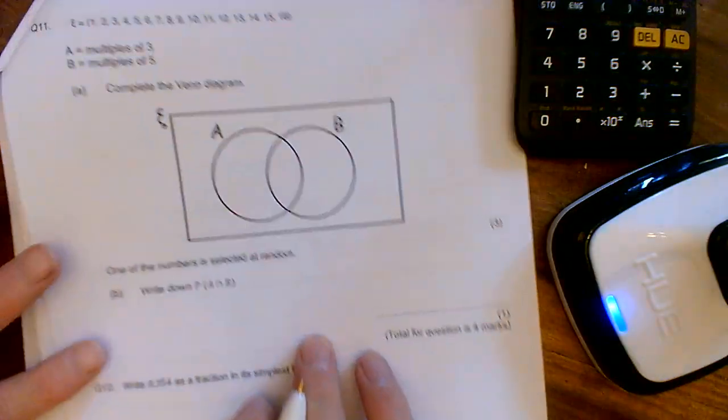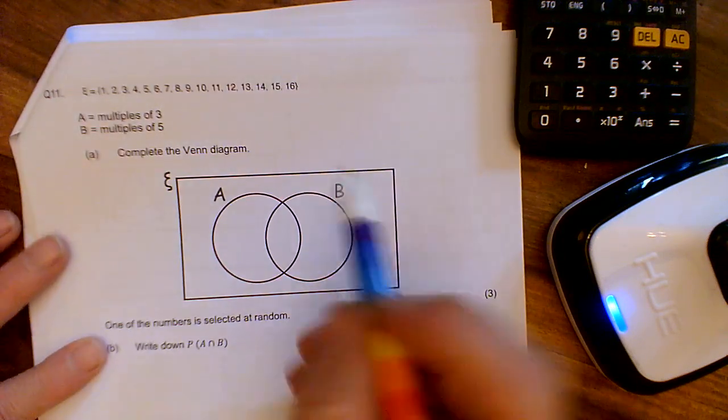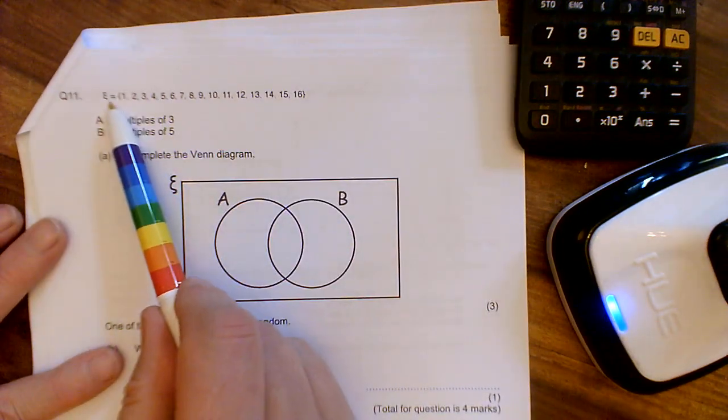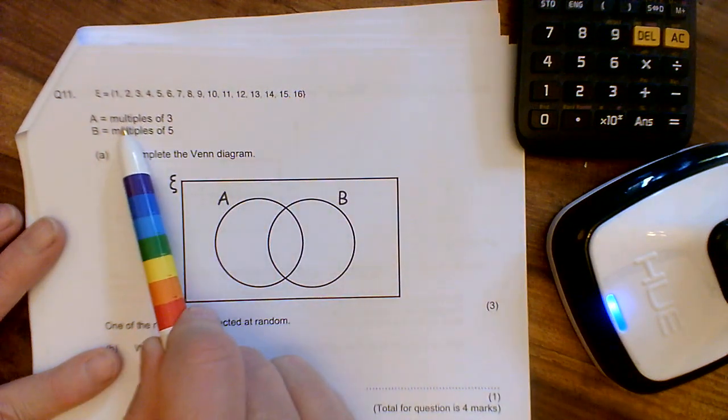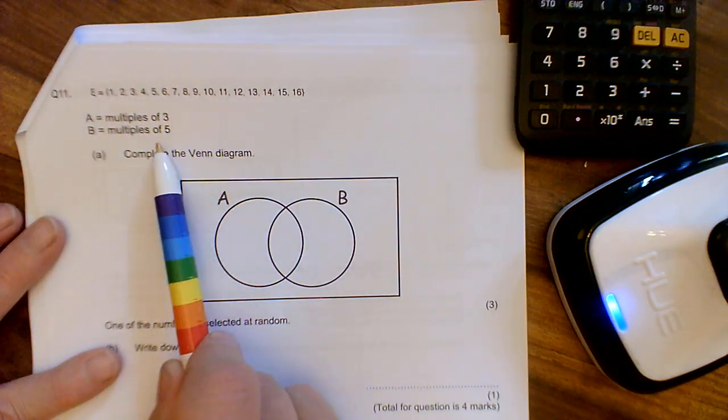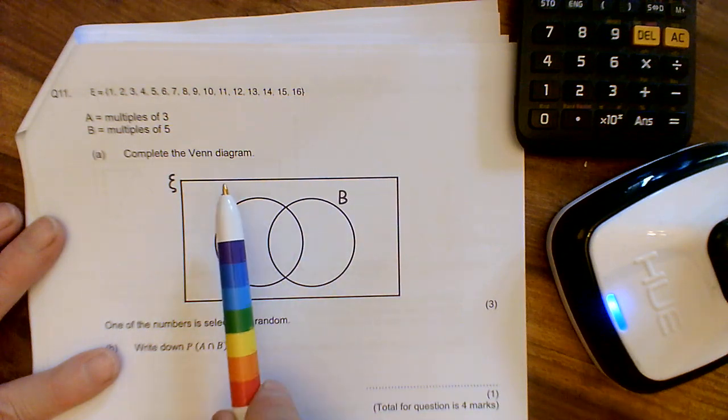Anyway, number 11, nice little Venn diagram. Filling this in, this is the universal set, so that means the only numbers you're going to put in are from 1 to 16, and then we've got to put multiples of 3 in A and multiples of 5 in B. So let's go through it.